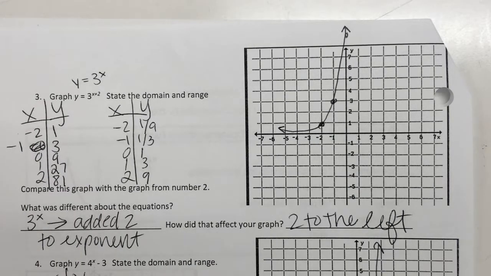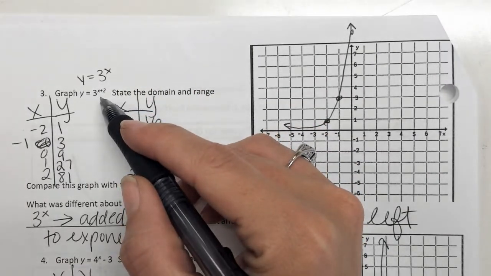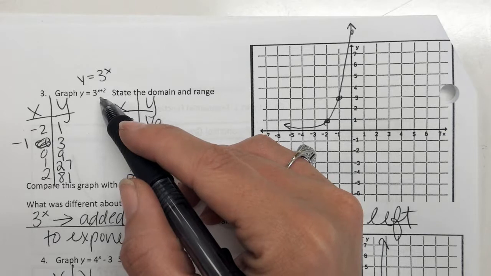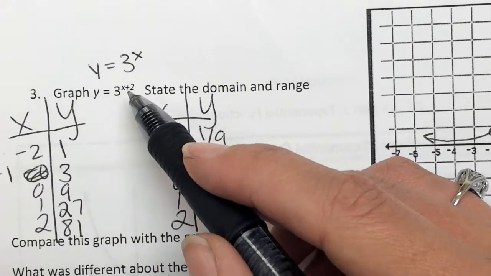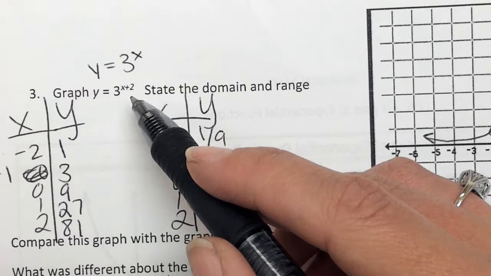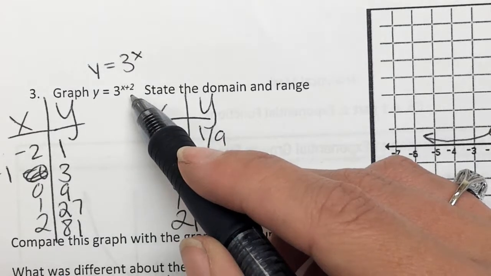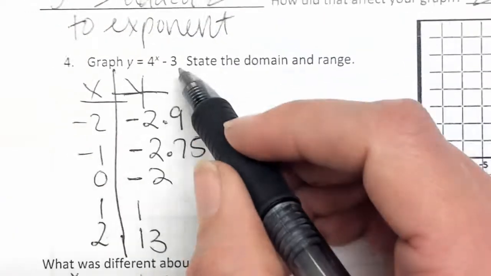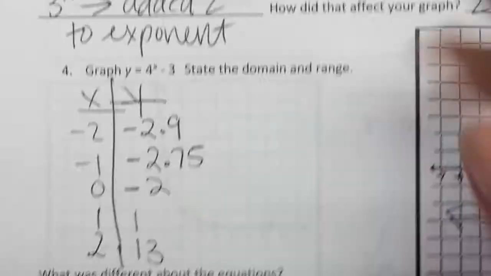Alright, to review from yesterday, if there's a number with the x, is it moving it left or right or up or down? If this 2 is grouped with the x, it moves left to right, and if it's positive 2, it moves it to the left, because x is a joker. If it's negative, it moves it to the right. If it's on the outside, it moves it up and down. If it's negative, it moves it down.